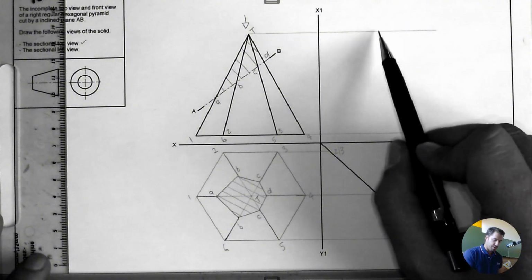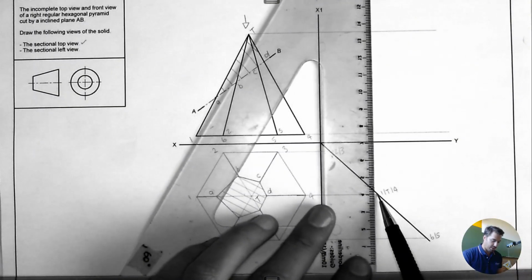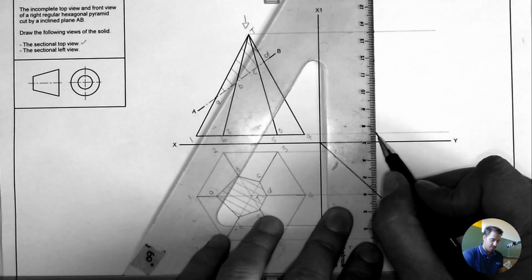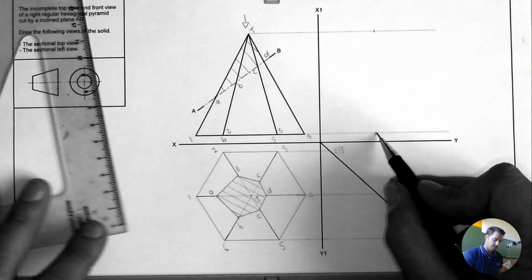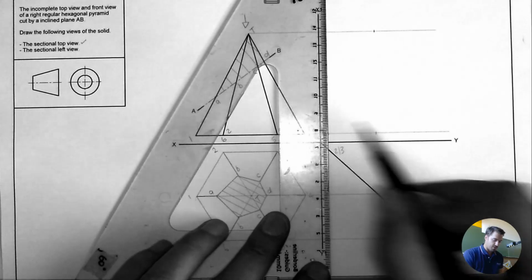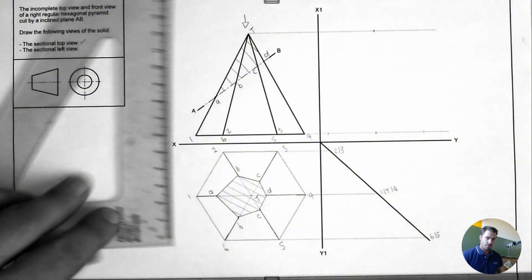The only point that's going to be on this line here is T. So here we have point T, which means that point goes all the way to the top, and it goes here onto the bottom, because that's also point 1 and 4. 2 and 3 goes there, 6 and 5 goes there onto the base.